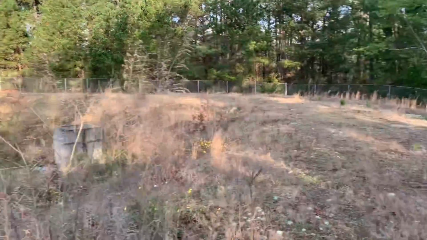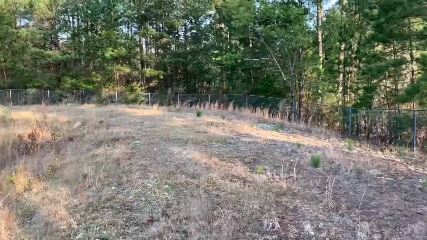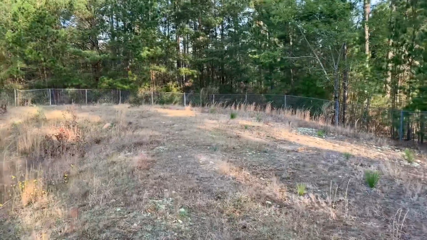So I'm going to usually mow the top of the embankment first. This embankment's not overgrown too badly, so I'm not too worried about that, but I'll do it just out of habit.